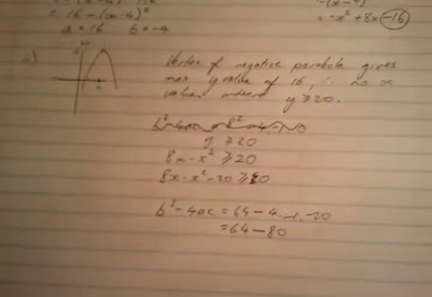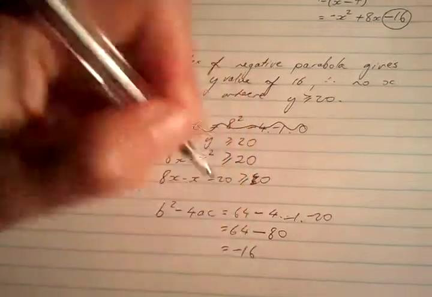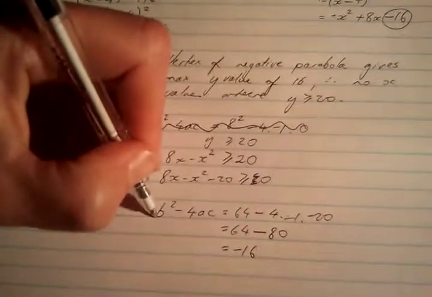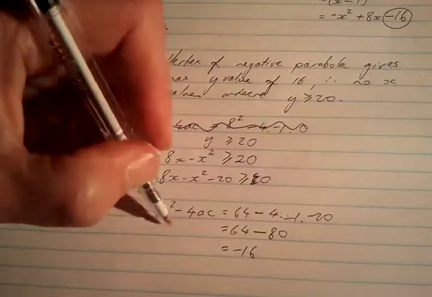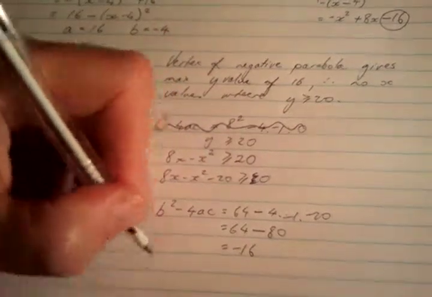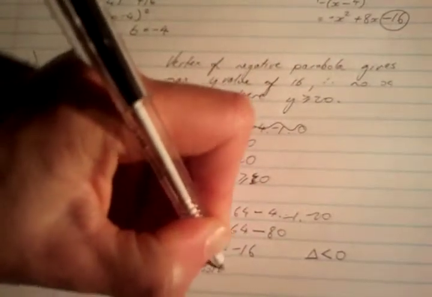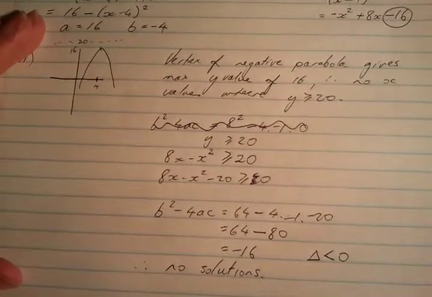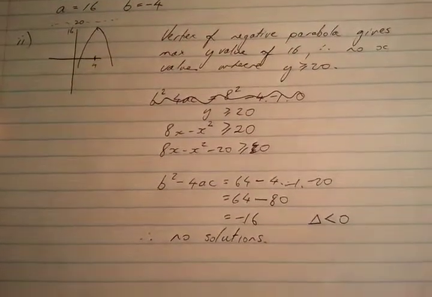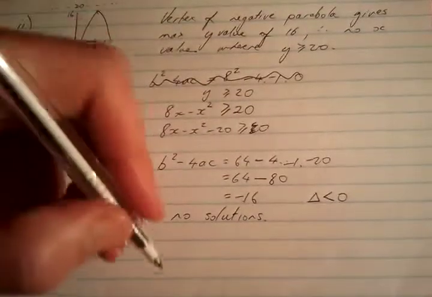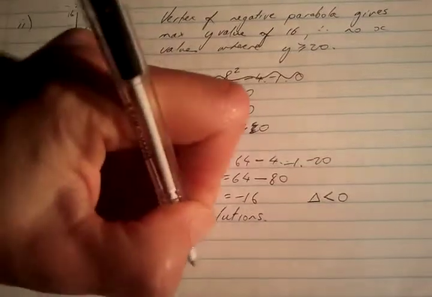We've got 3 negative signs, so we're going to end up negative here. So when we look at our discriminant in the quadratic formula, we're taking the square root of negative 16. So therefore, we're saying the discriminant is less than 0, therefore no solutions. Now that's not enough to answer the question, because the question asks us to find x values that give y greater than or equal to 20. So we'll need to make some final statement that says, therefore, no x values which give y greater than or equal to 20.